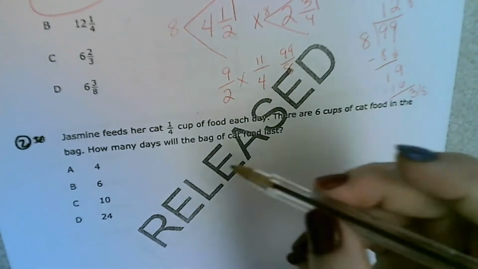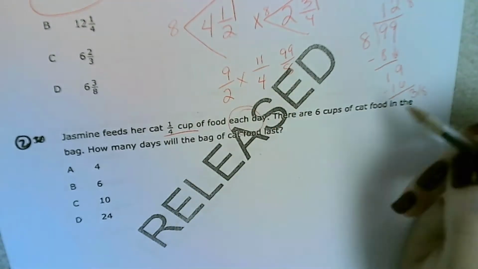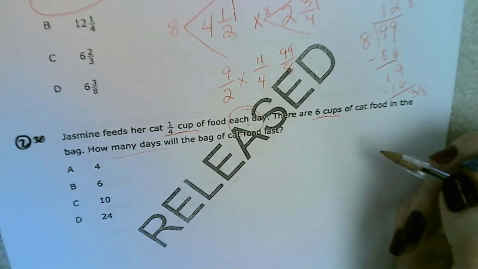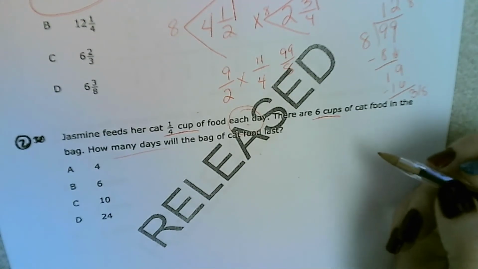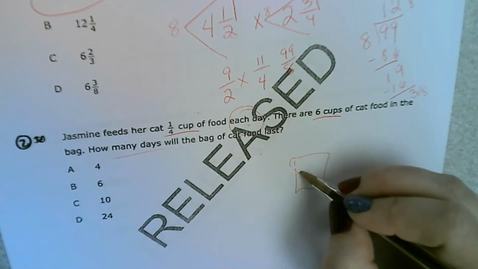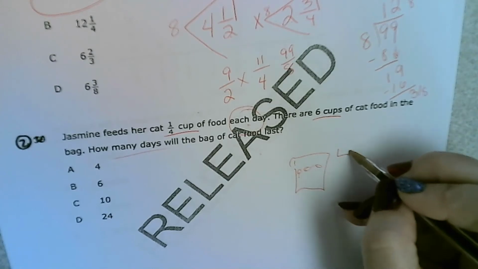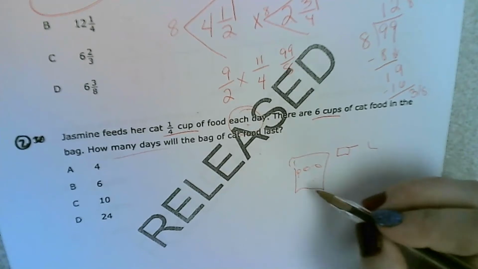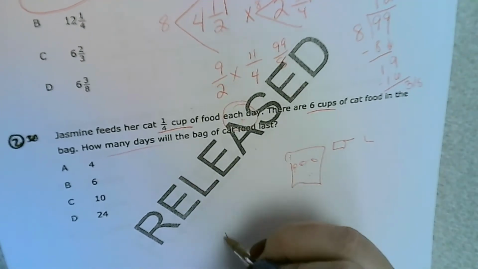Number 2. Jasmine feeds her cat a cup of food each day. There are 6 cups of food in the bag. How many days will the cat food last? Remember, each is always going to be either times or divide. If you have to draw a picture, here's my bag of food, okay? And I'm going to take out a cup a day. So how many cups? I'm dividing the bag into cups. So bag divided by cups.